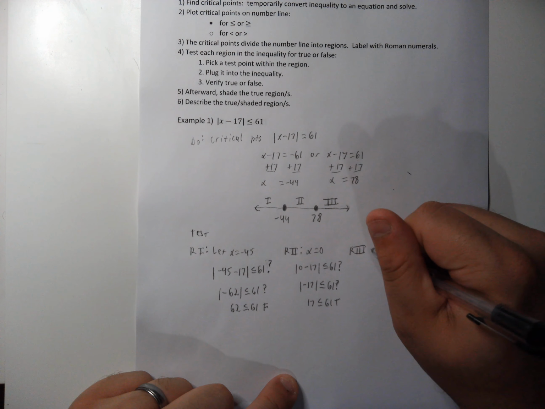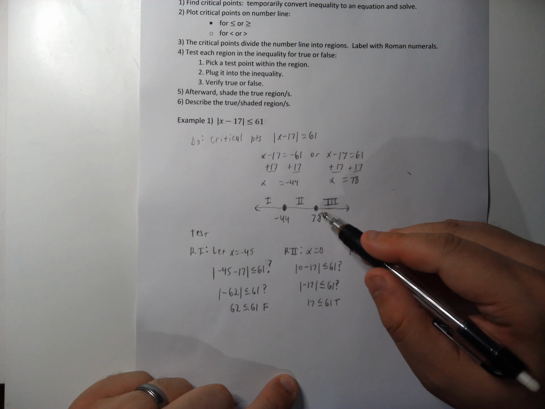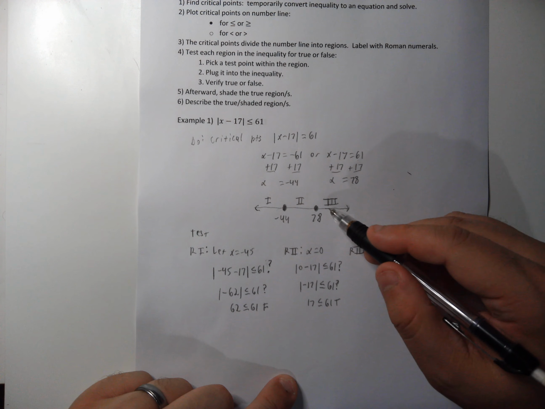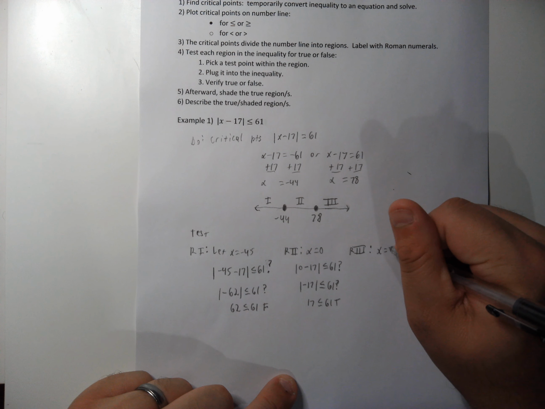Region 3. X equals, it could be anything greater than 78, 78.1, 78.5, 79, 80, anything that's greater than 78. I'll do 79. It's the next integer. I want to know if the absolute value of 79 minus 17 is less than or equal to 61.